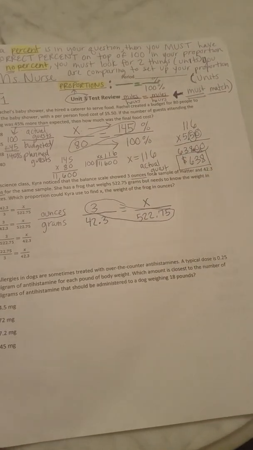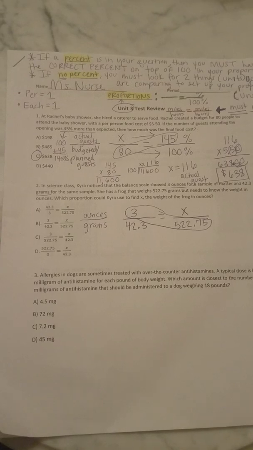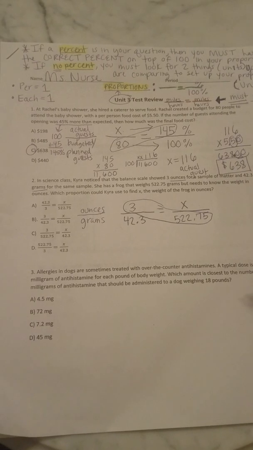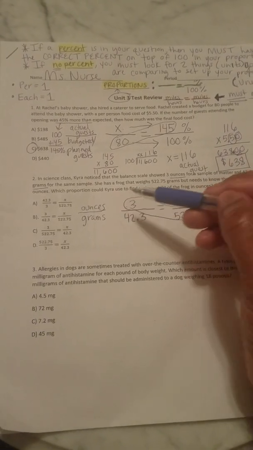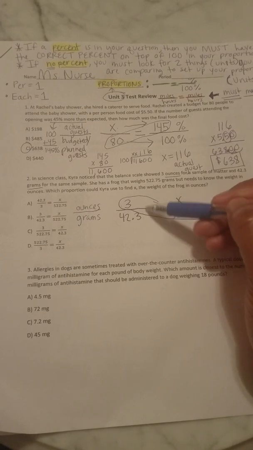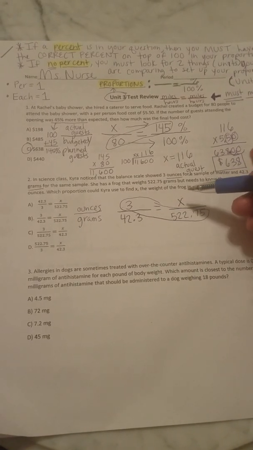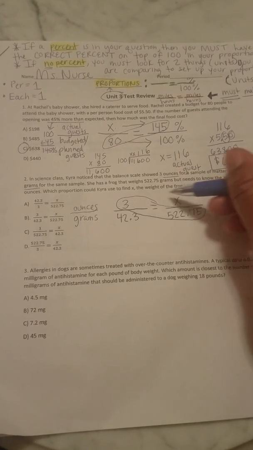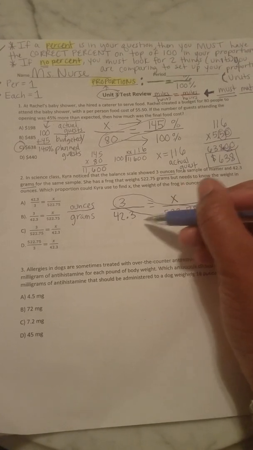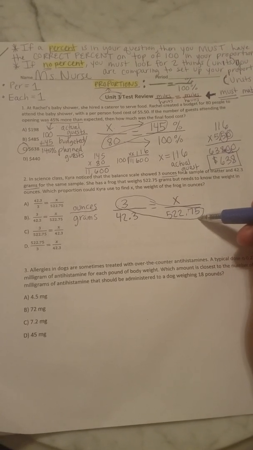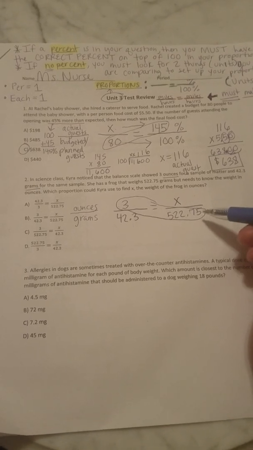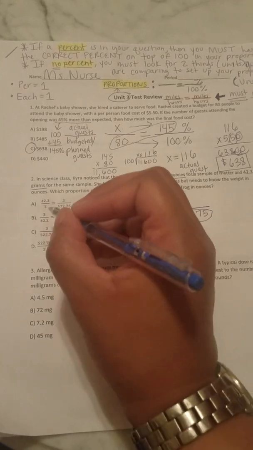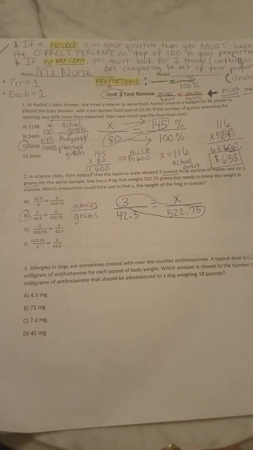Now the only thing is, if you look at the answer choices, it doesn't actually want you to solve this. So all you have to do is find the one that matches your proportion. You want one with 3 and 42.3 in the same fraction, and then X and 522.75 in the same fraction. You want 3 and X to match on top, and 42.3 and 522.75 to match on the bottom. Just look for whatever you have. And I have, it would be B. That's exactly what I got.